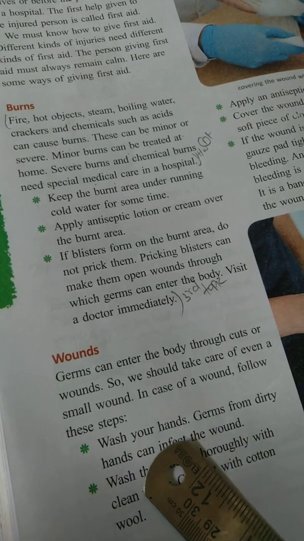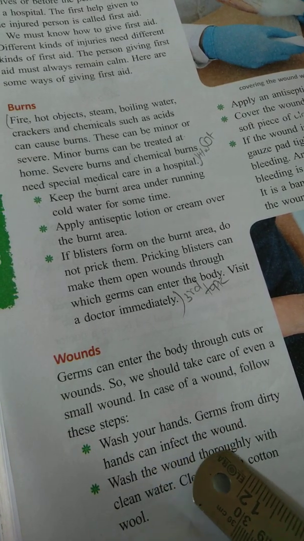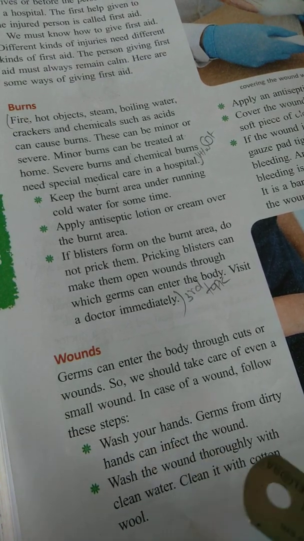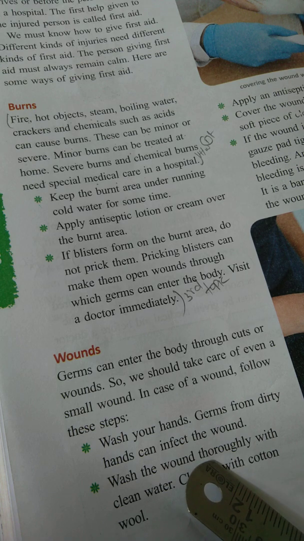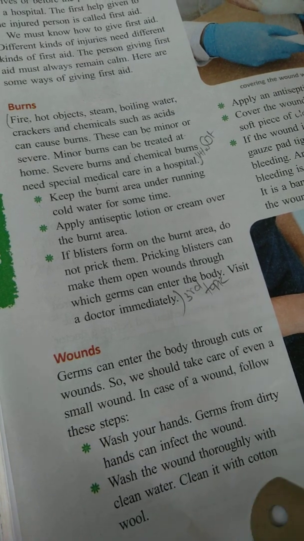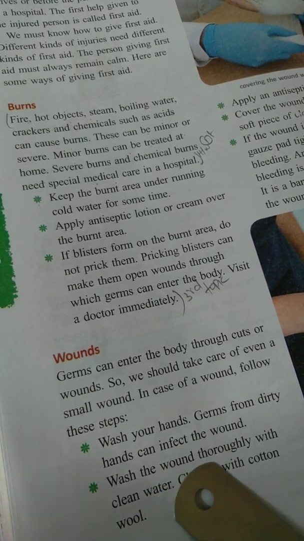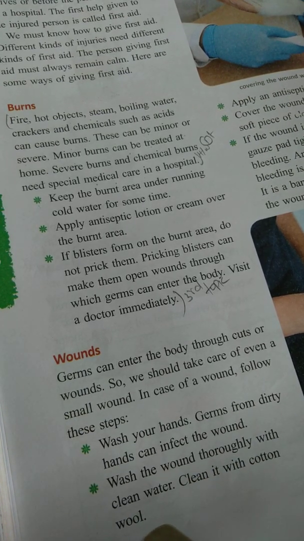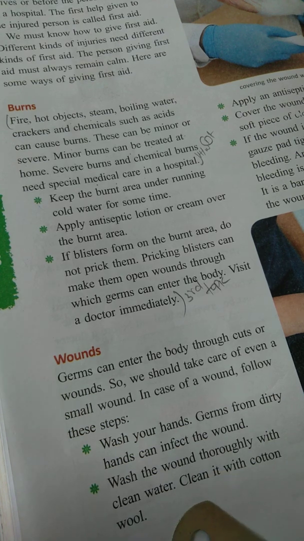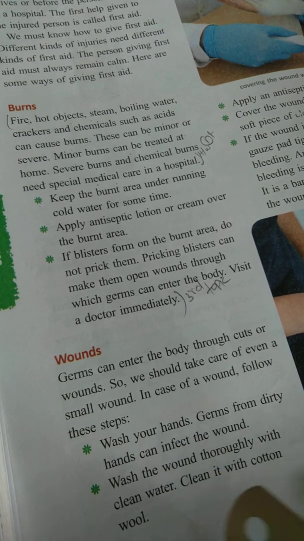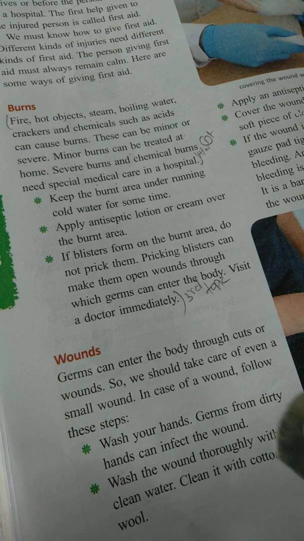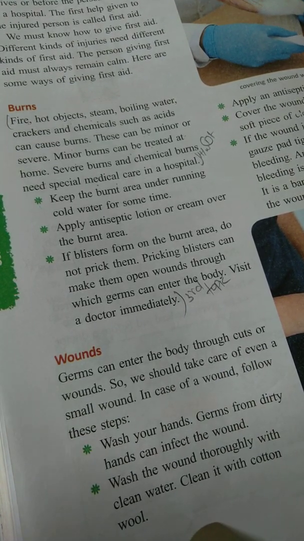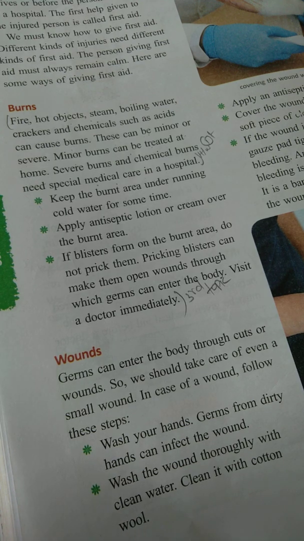Okay, wash your hands. Germs from the dirty hands can infect the wound. So firstly we have to wash our hands cleanly so that the germs from dirty hands cannot infect the wound. Next, wash the wound thoroughly with clean water. Clean it with cotton wool. So after washing our hands, we have to wash the infected area, which is called a wound, with clean water, and then we have to clean it with cotton wool.